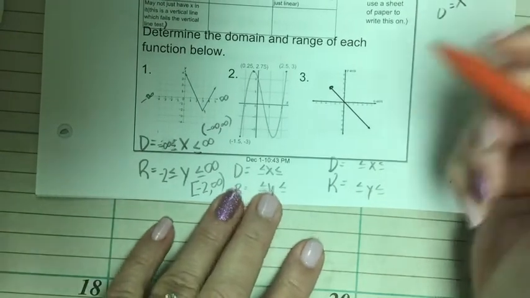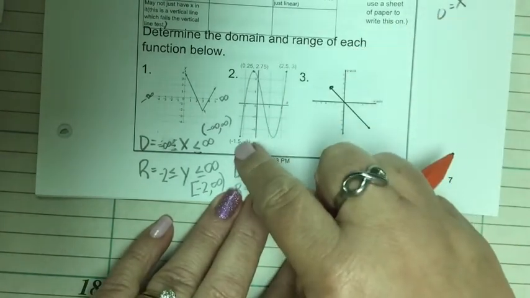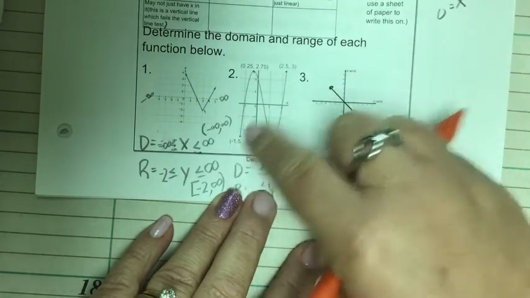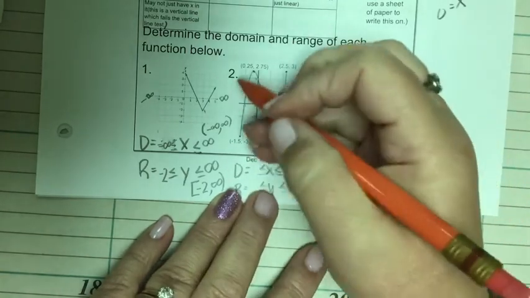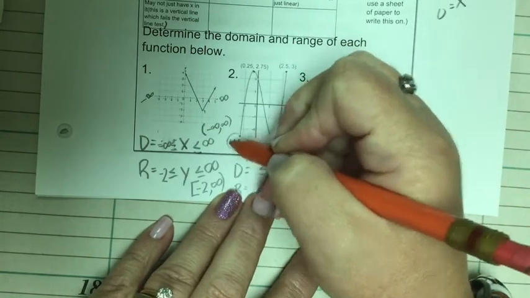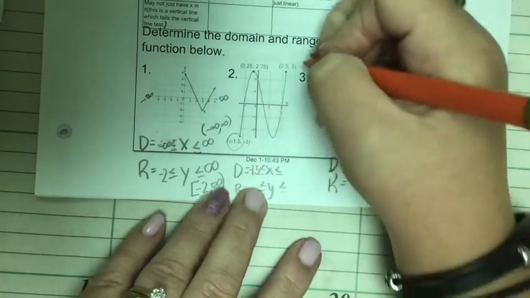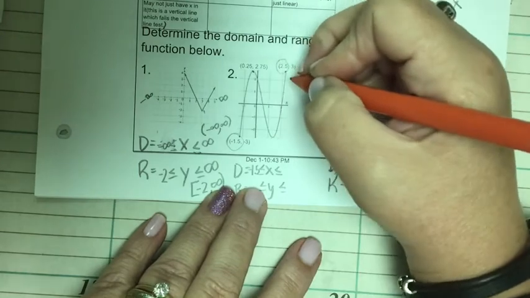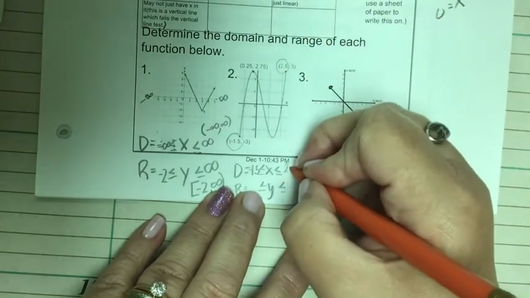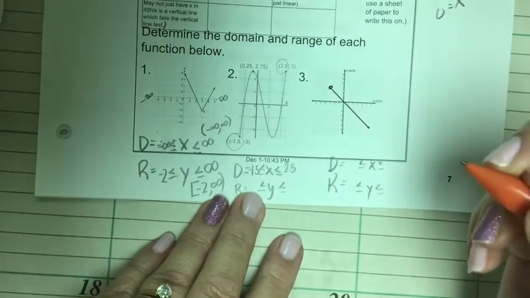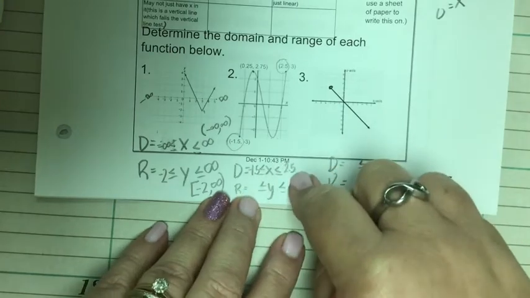Okay, let's look at number 2. These do not appear to keep going forever. So the farthest left my graph goes is negative 1.5. The farthest right my graph goes is 2.5. So from negative 1.5 to 2.5.